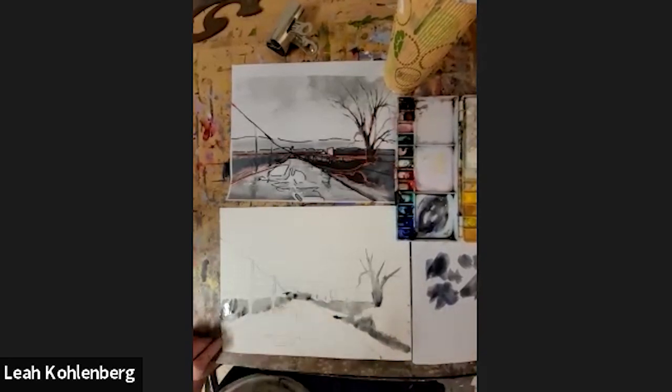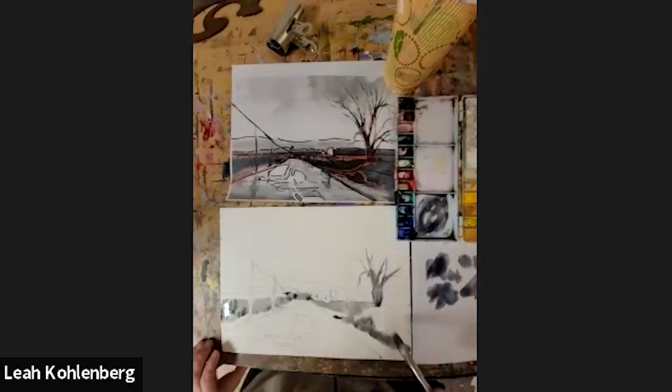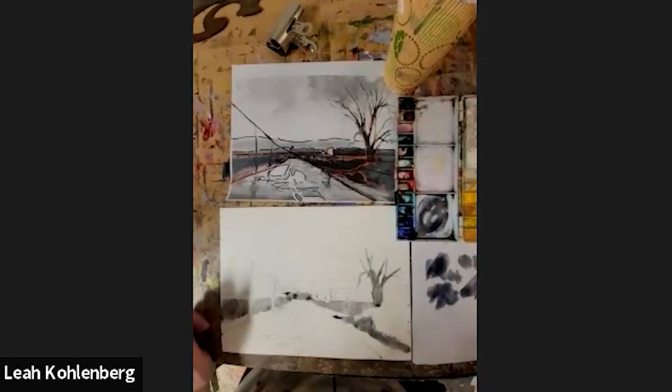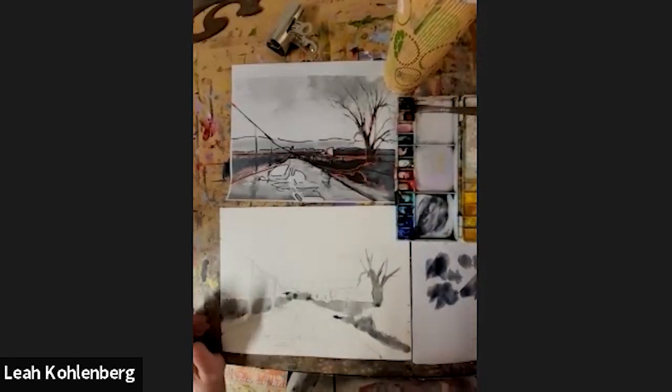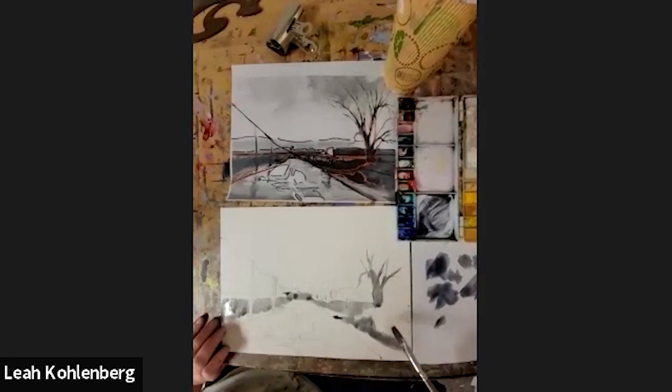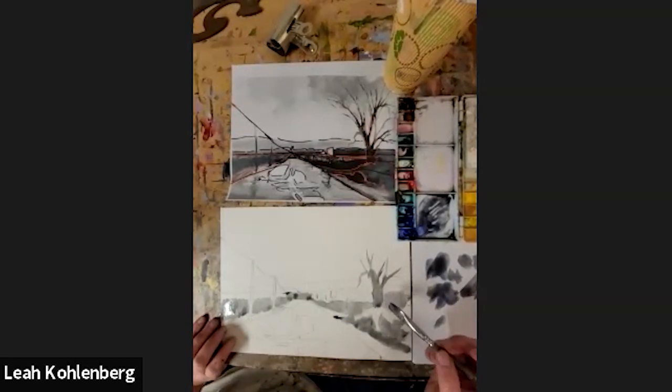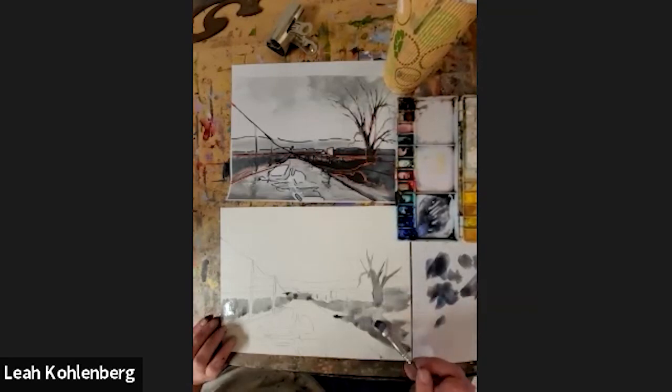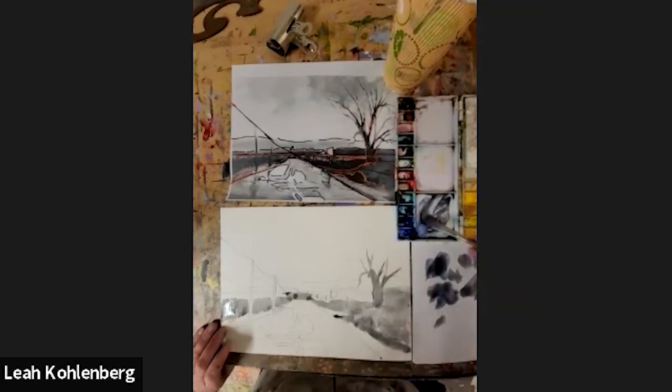I think this is as far as we might go. Maybe we'll go a little bit further. And it's already looking kind of cool because we have our perspective lines down. Look at how quickly, as you start to add darks, the shapes begin to interact. And I think I'm going to go all the way up here. Down here, this is a little bit lighter.